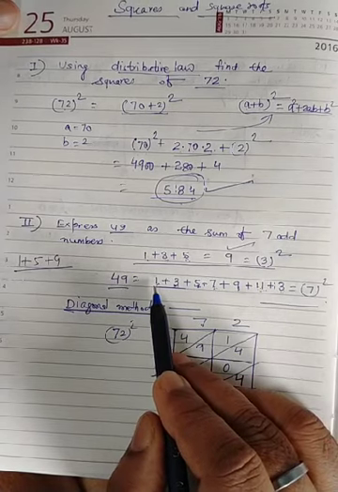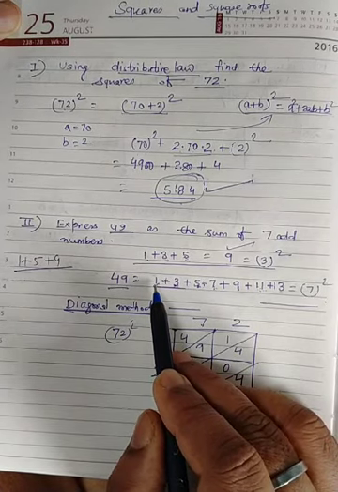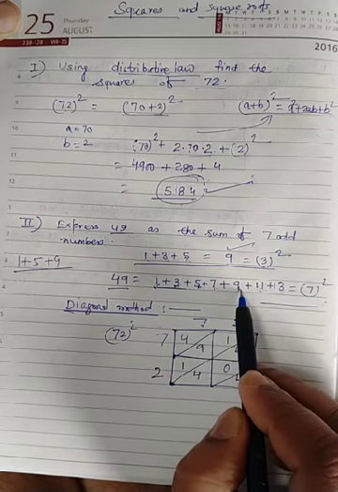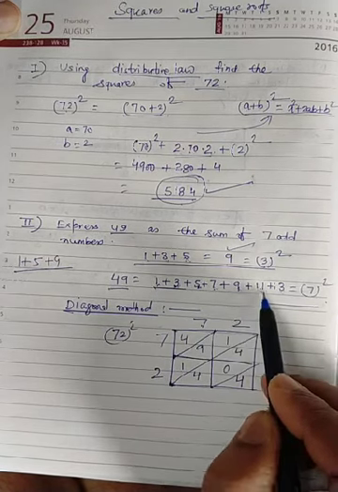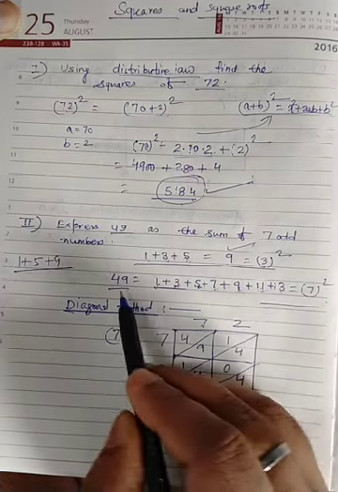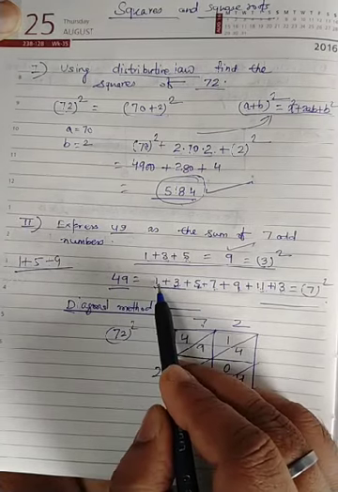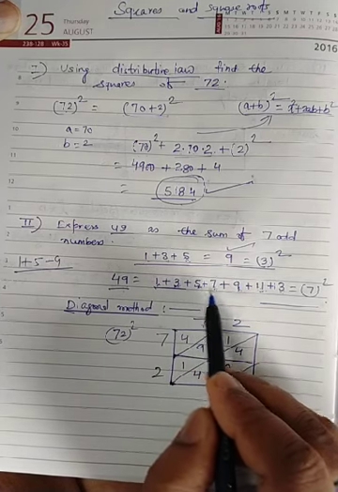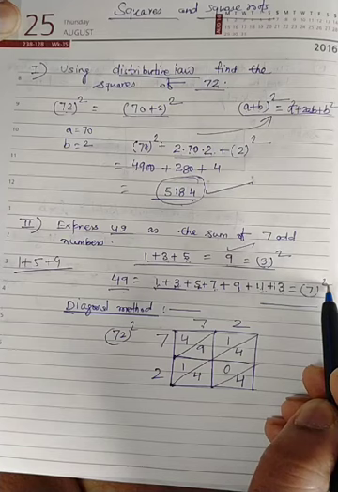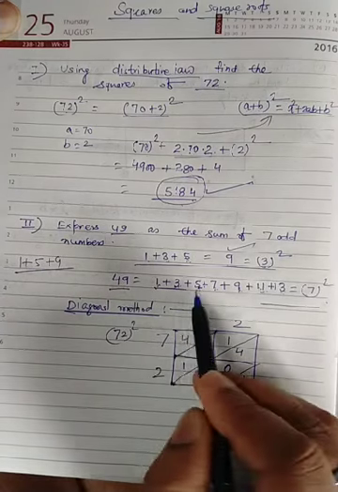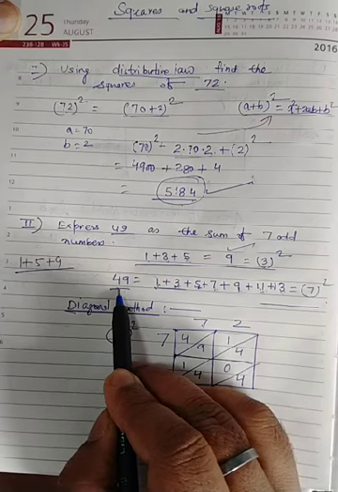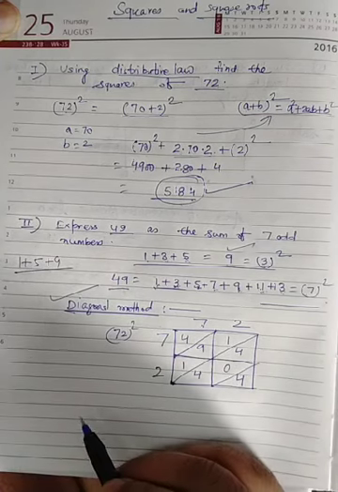If we add them up, 1 plus 3 is 4, 4 plus 5 is 9, 9 plus 7 is 16, 16 plus 9 is 25, 25 plus 11 is 36, 36 plus 13 is 49. How many numbers are there? 1, 2, 3, 4, 5, 6, 7. So 7 square means 49, and by adding them also we are getting 49. Another method is the diagonal method.